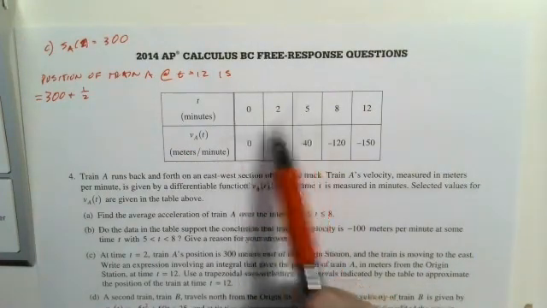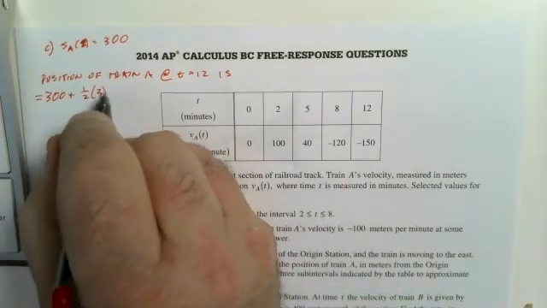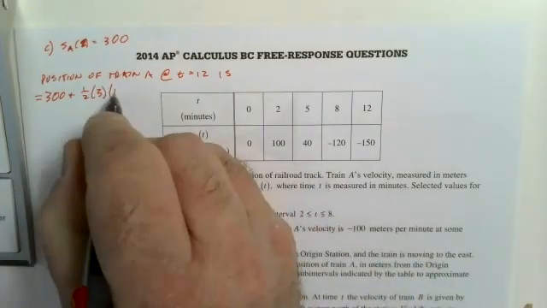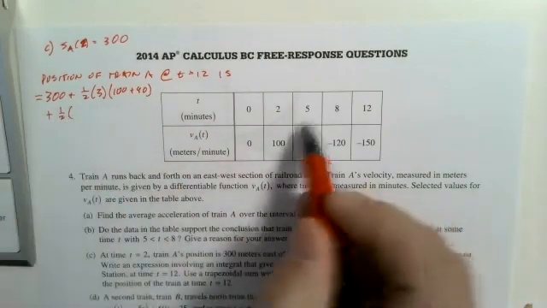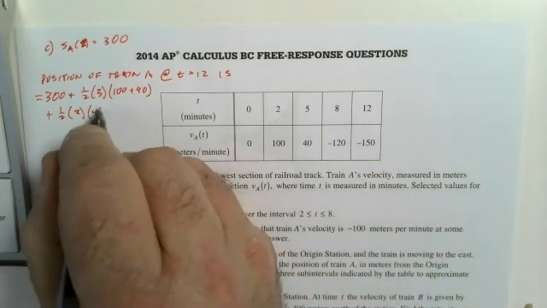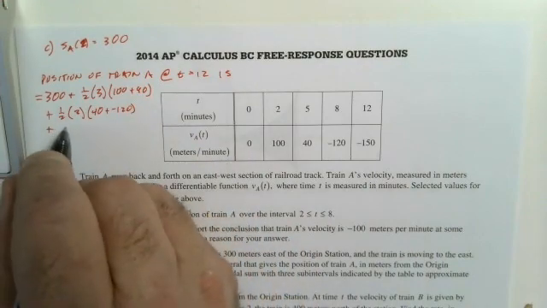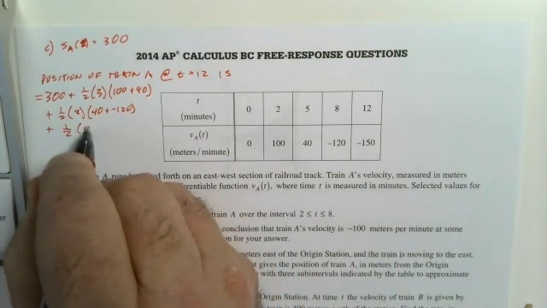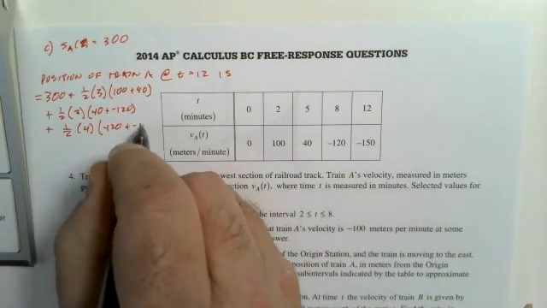That's the base, 2 to 5, and these are the heights, 100 and 400. 1/2 times 3, 100 plus 40, plus 1/2 times 3, 40 plus negative 120, plus 1/2 times 4, negative 120 plus negative 150.